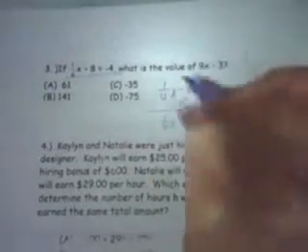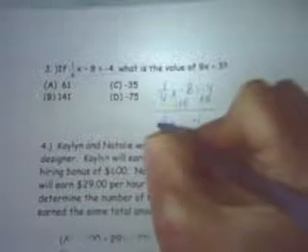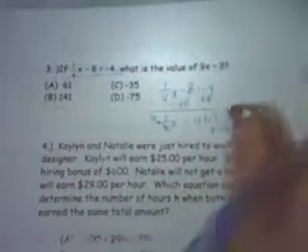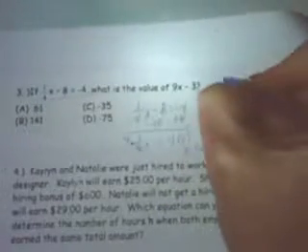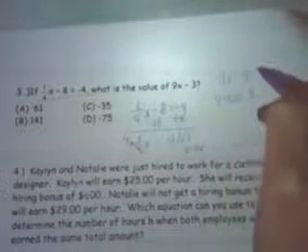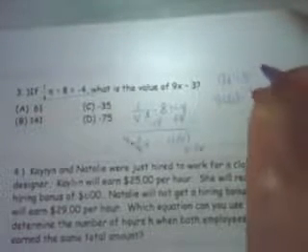And then to get rid of a fraction, you're just going to multiply by its reciprocal. The reciprocal of 1/4 is 4. So I'm going to multiply by 4 on each side. That leaves me with x equals 16. So now I know that 9x minus 3 is going to be 9 times 16 minus 3. Which gives me 144 minus 3, which is 141.